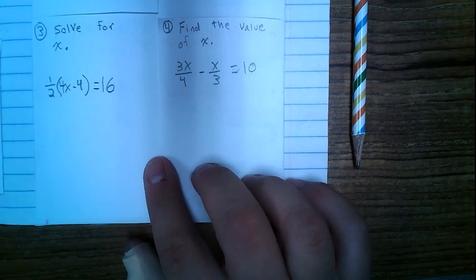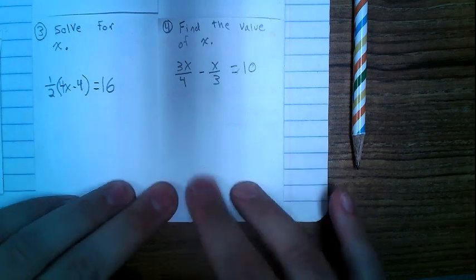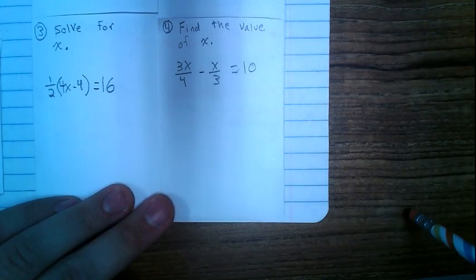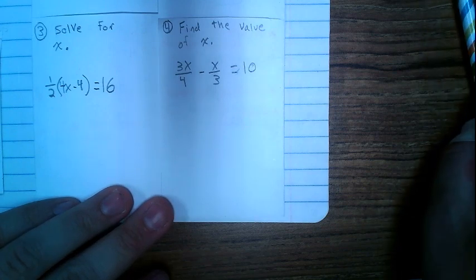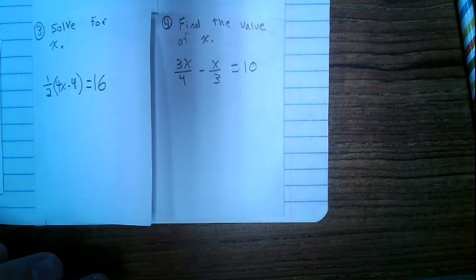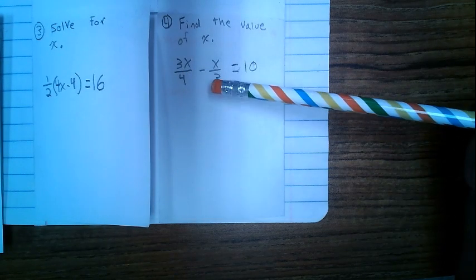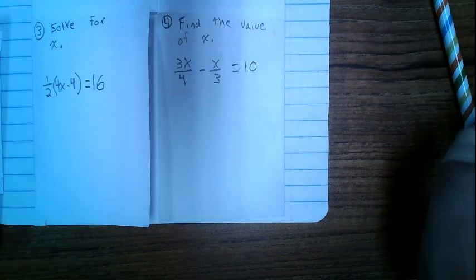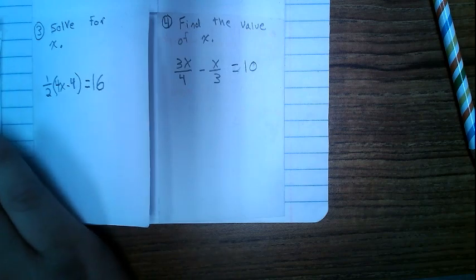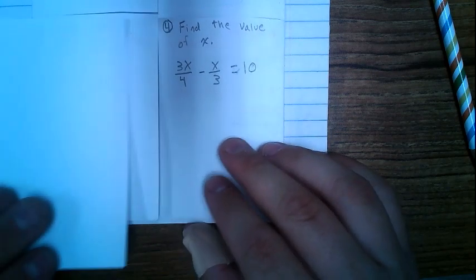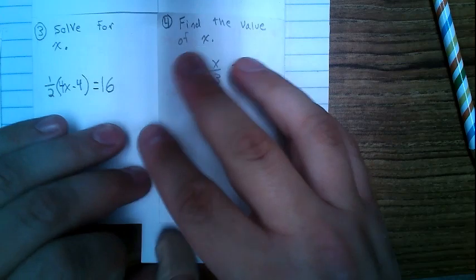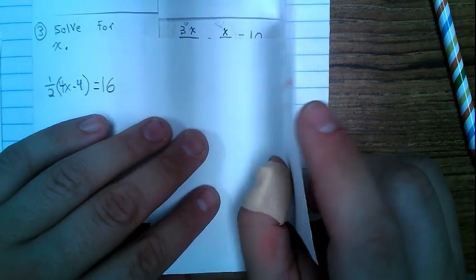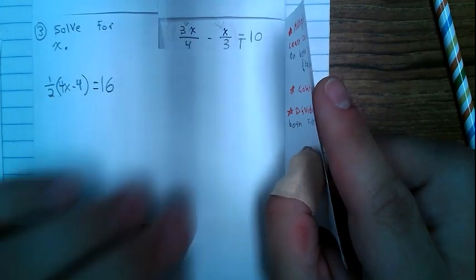Alright, so on to example 4. This is a pretty nasty problem, right? It looks pretty ugly. We've got 3x over 4 minus x over 3 equals 10. So a lot of fractions here. And the problem with these fractions is they're not the same. This is fourths and this is thirds. It's going to be a different type of problem that you've seen, so we have to attack it a different way. Again, you're going to open it up and write the problem at the top.